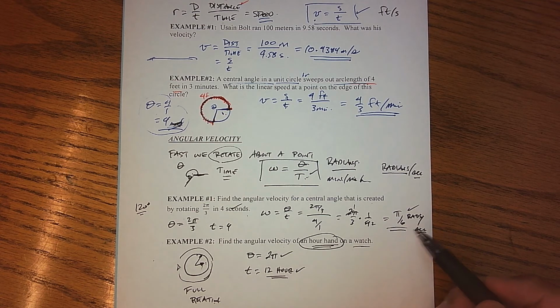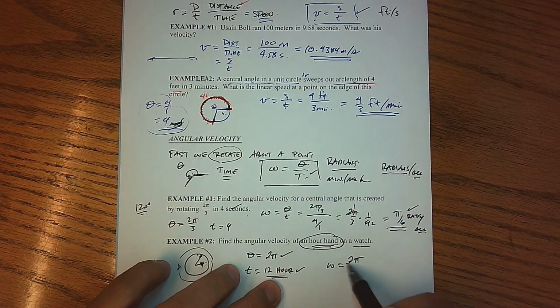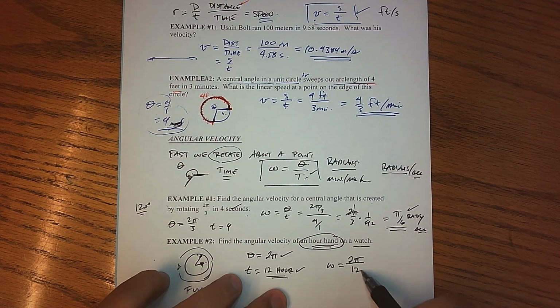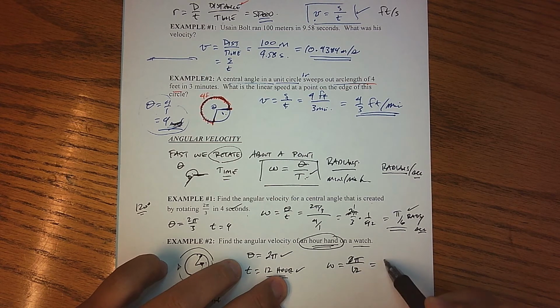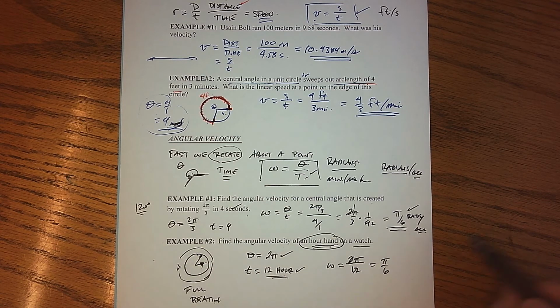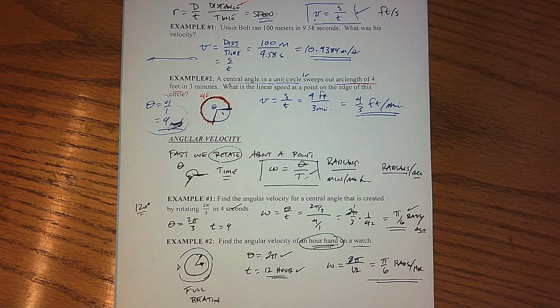So we're now ready to find our angular velocity. The angular velocity is the angle that I swept out divided by the time that it took me to get there. And in this case, after a cancellation, we also end up with pi over 6. This will be radians, but this is pi over 6 radians per hour, not pi over 6 radians per second.